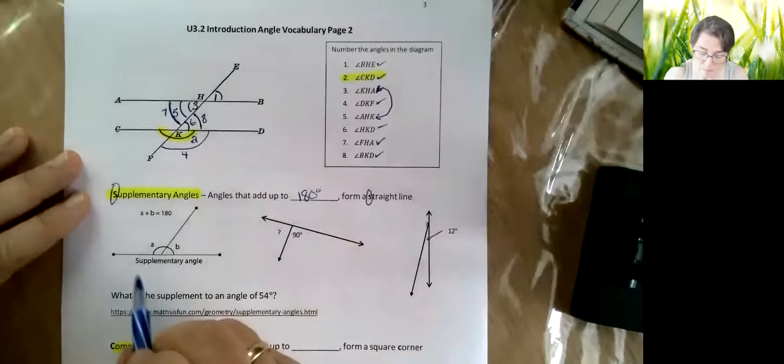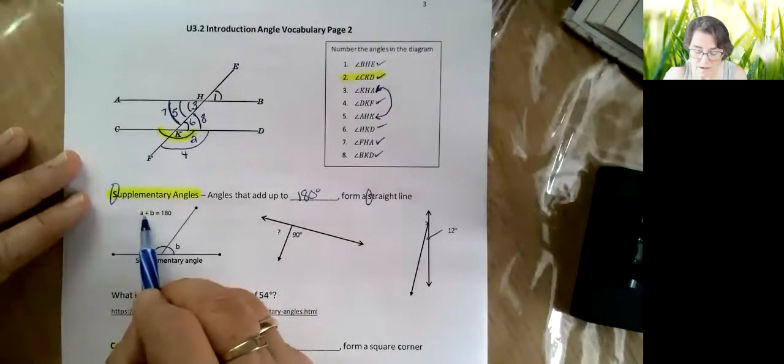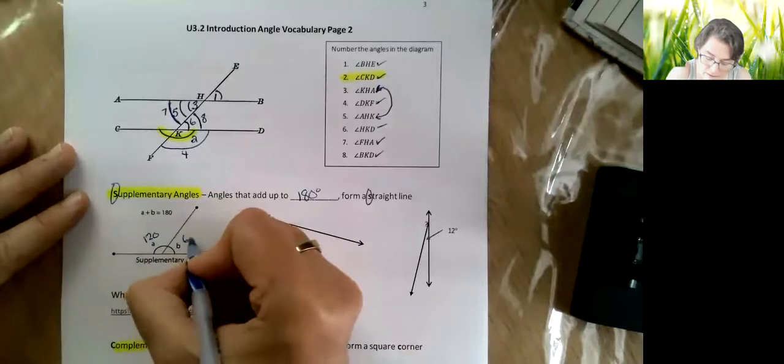All right, so supplementary means your angles, whatever they are, A plus B is 180 degrees. So if this is 120, then this is going to be 60, because 120 plus 60 is 180. Or you can do subtracting. You can go 180 minus 120 is 60 degrees. Either one's good.